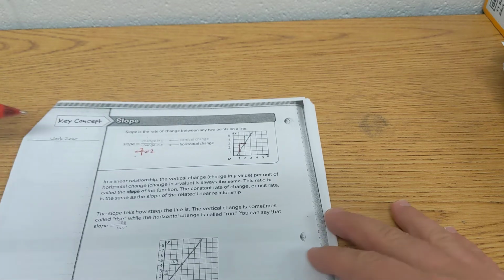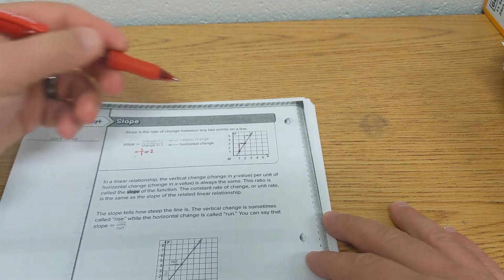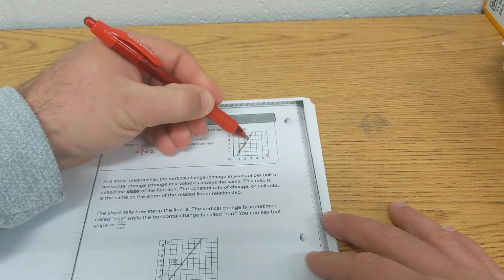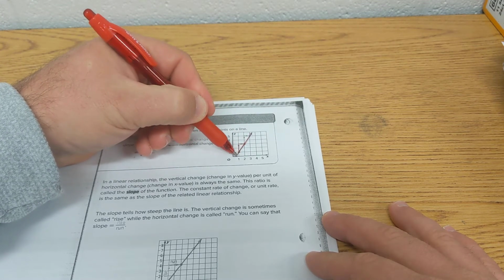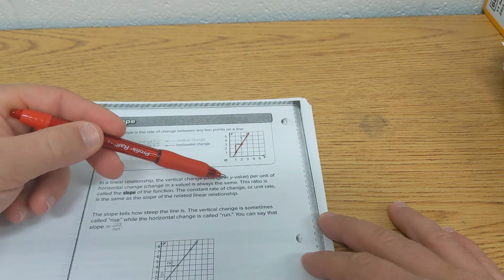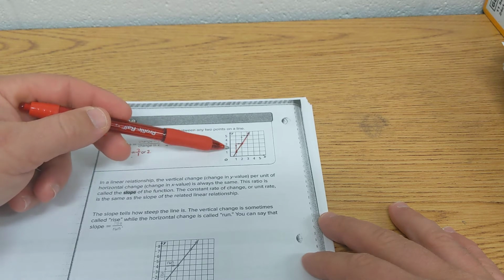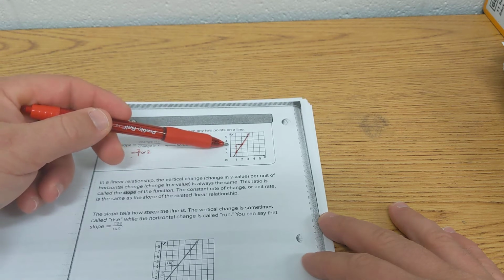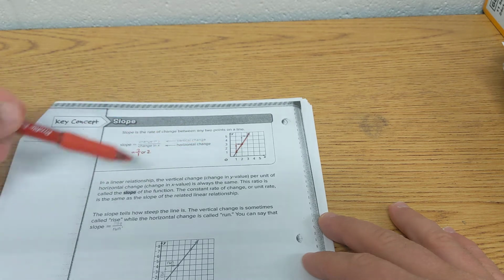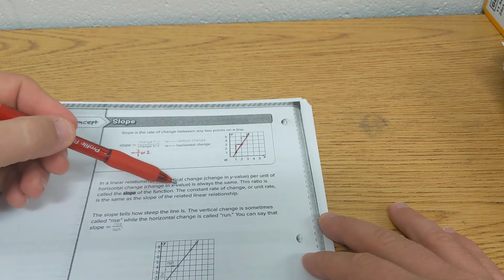Now, in a linear relationship, and our linear relationship is what? A line, right? A straight line. The vertical change in y value, so what you change on your y-axis, we went from 1 to 3, per unit of horizontal change, the change in the x value.